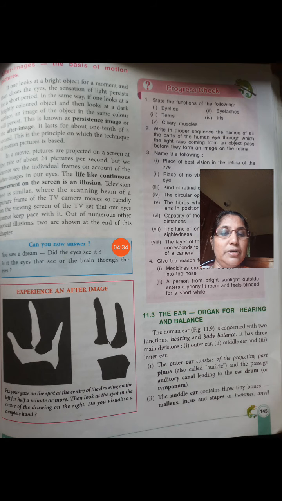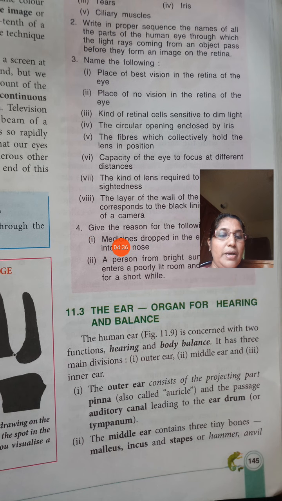The three bones, hammer, anvil and stirrup, got those names according to their shape.